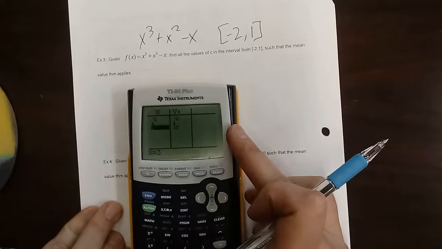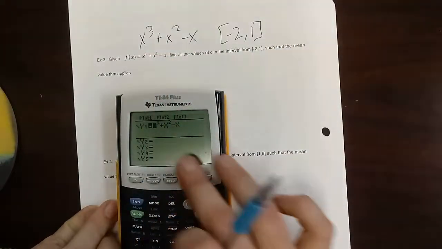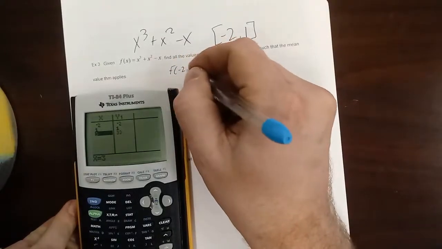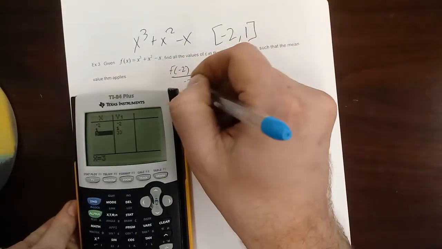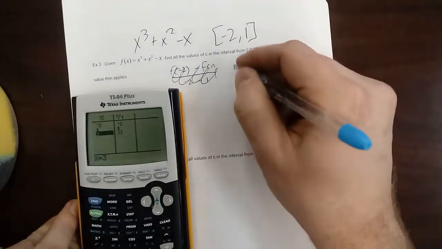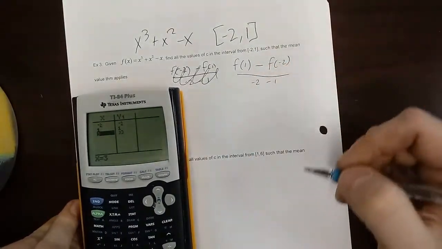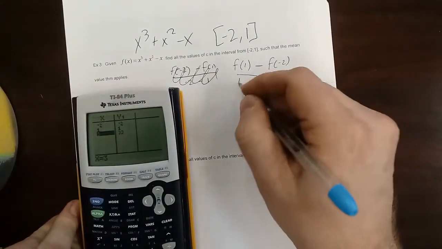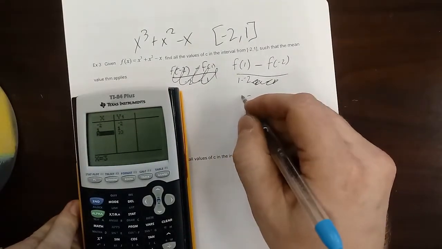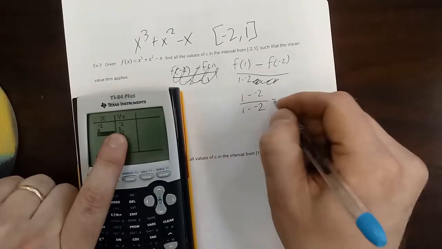Let me just make sure I actually plugged it in. Okay, I did actually plug it in. So f of -2 minus f of 1 over -2 minus... Technically that would still work, but that's not what you're supposed to do. It's f of b minus f of a. I did the bottom the same way, 1 minus -2. So then we get 1 minus -2 over 1 minus -2, which is going to be 1 again.